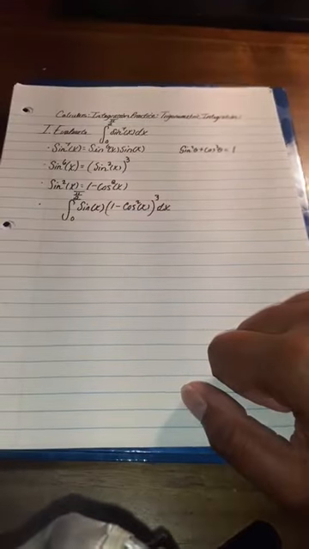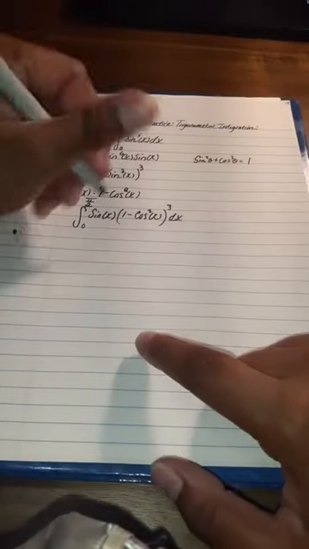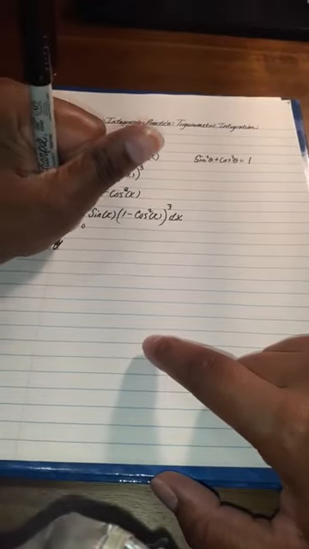So now I'm going to rewrite the function. I still have my sine there, and this time I'm going to rewrite this as 1 minus cosine squared of x, and this time it's going to be cubed, and we're going to evaluate it with respect to x. All I did was break up that trig function. And now it's something that we can integrate, because we can do a u substitution now. And that's how most of these trig integrals are. You've got to break them up.